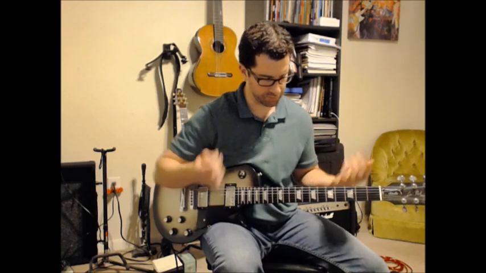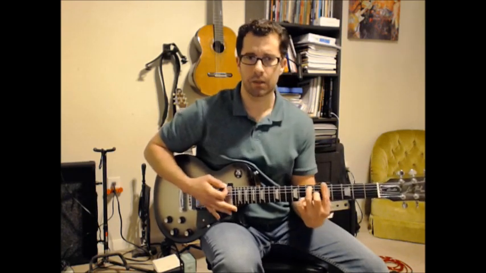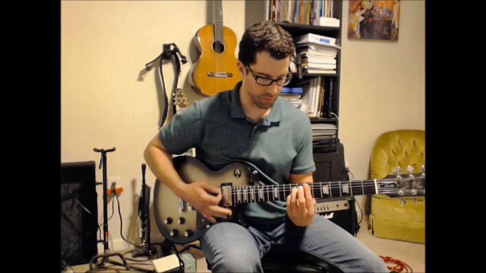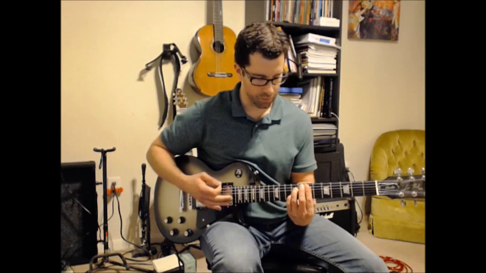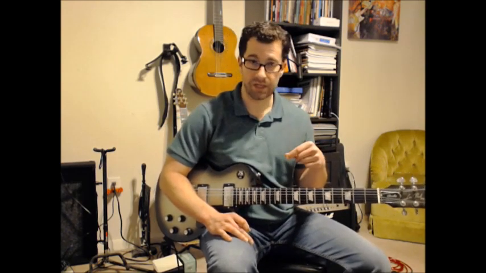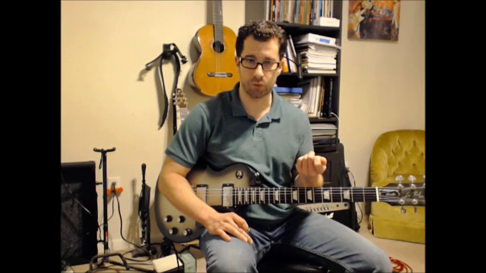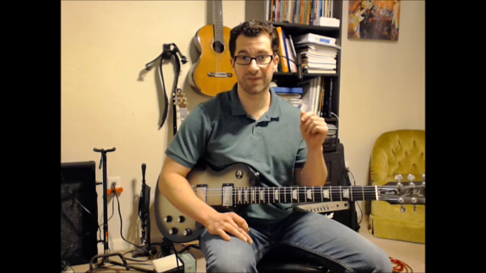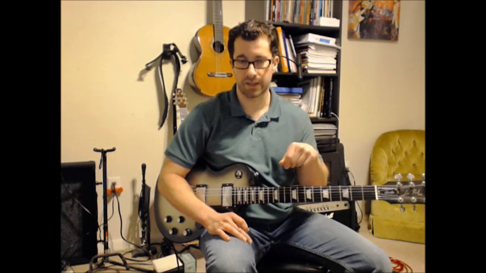What I mean by that is if we're talking about blues in A, of course we have an A7 chord, a D7 chord, and an E7 chord. We're going to come up with a theme that fits the A7 chord, and then find the notes that create that same theme on a D7 and an E7.